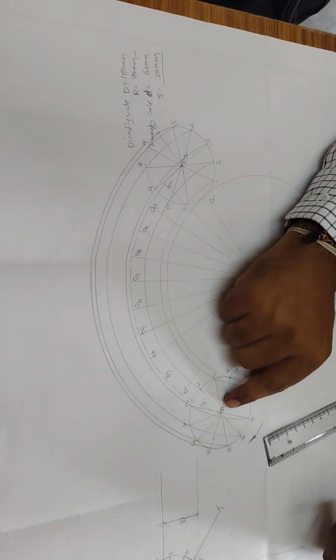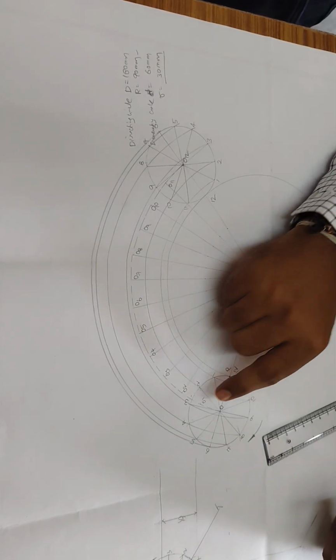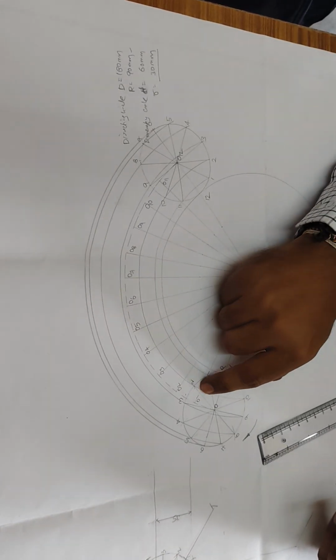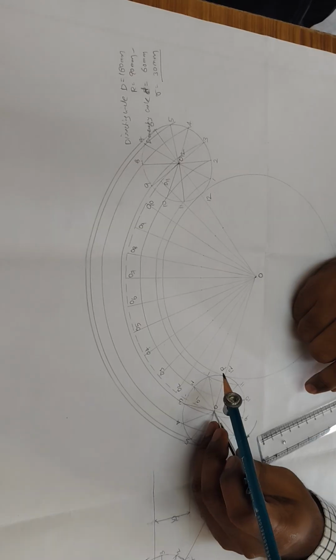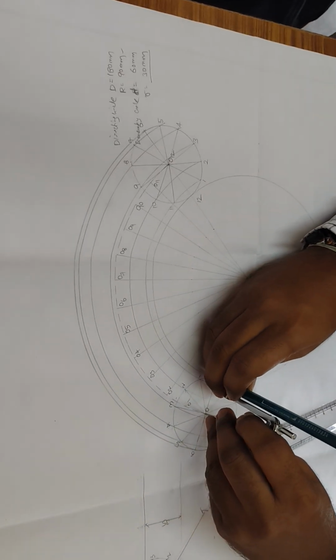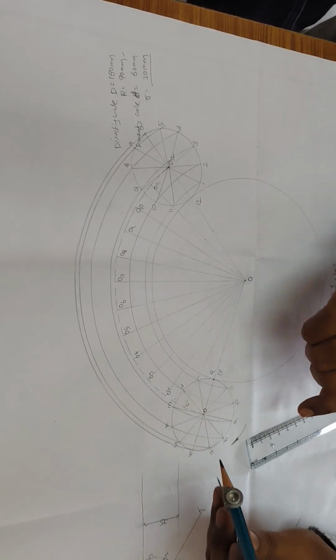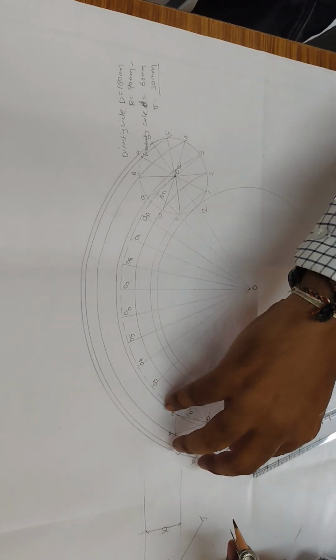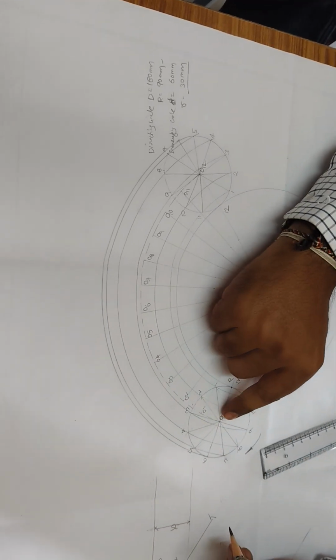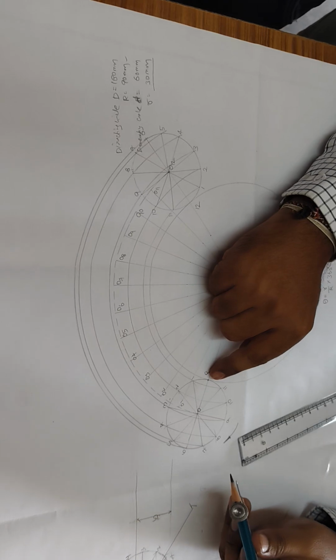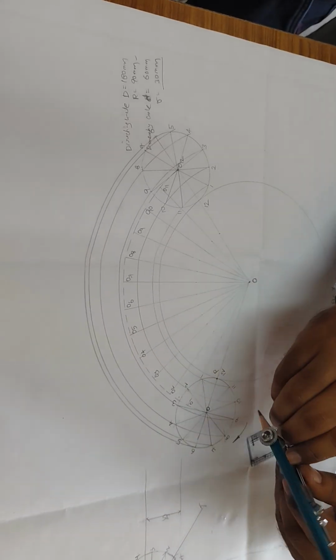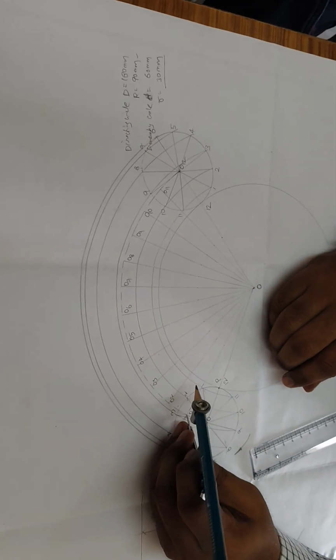Now the center changes from O to O1. Similarly, the point changes from P to P1. Initially we are taking O as center and O to P as the radius. This is the initial point. Now if you apply a little amount of force, the circle rolls on the outside, and the center point changes from O to O1. Similarly, the point P changes from P to P1. So how do you get point P1 with O1 as center?